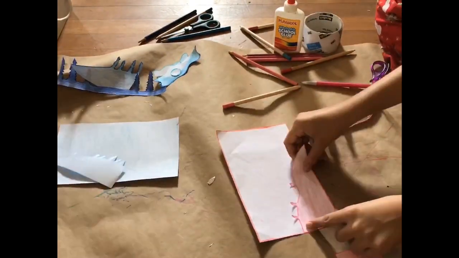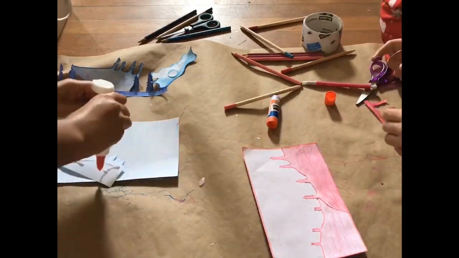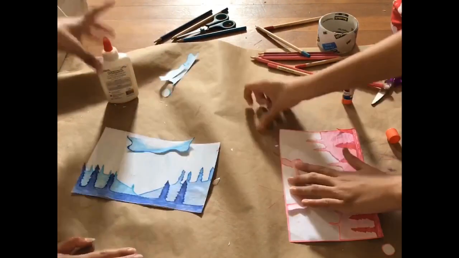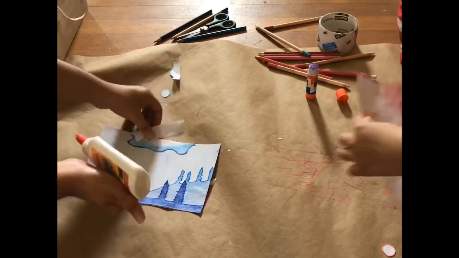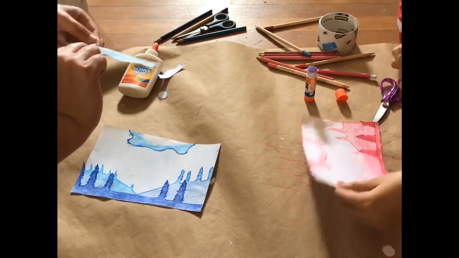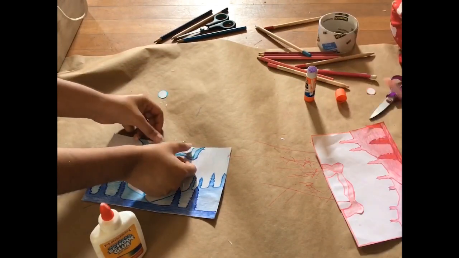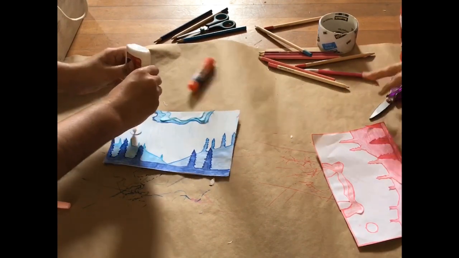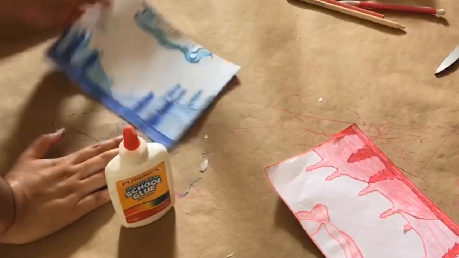So we have a little moon there on the side, and we started gluing everything together. So make sure to glue everything in order. The lightest goes at the back and the darkest goes to the front. And after gluing everything, you're pretty much done. I hope you learned something new today.